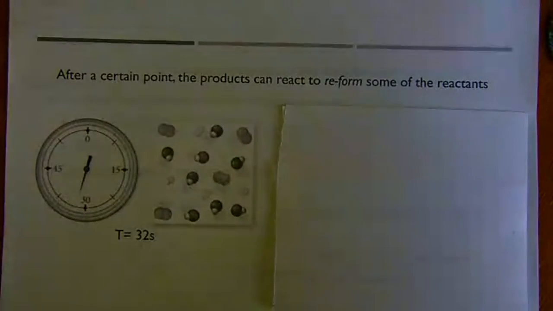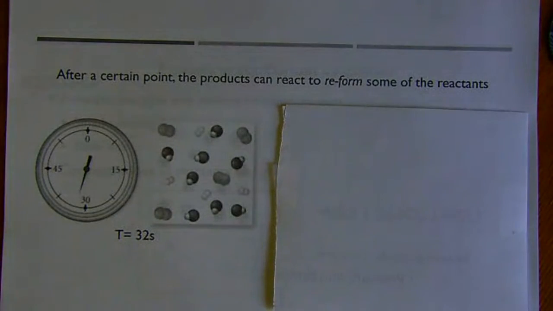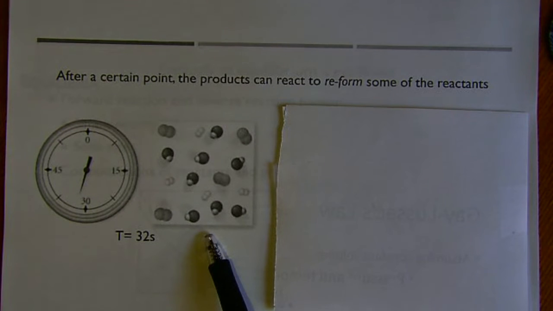At a certain point, the products can react to reform some of the reactants, and our reaction mixture might look like this at 32 seconds. We've made more product molecules, and we've used up more of our reactant molecules.